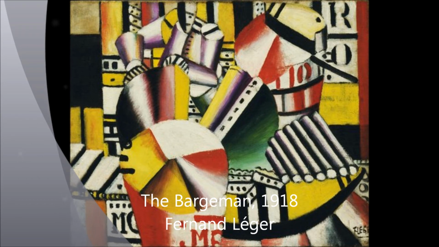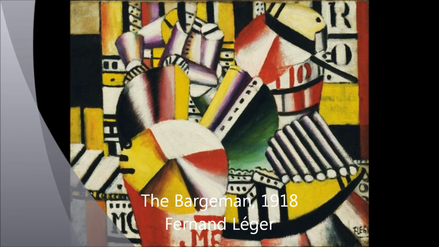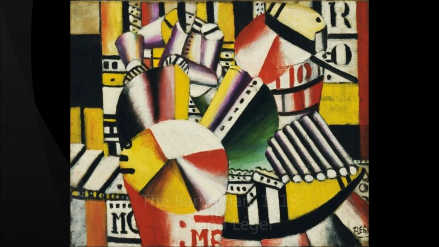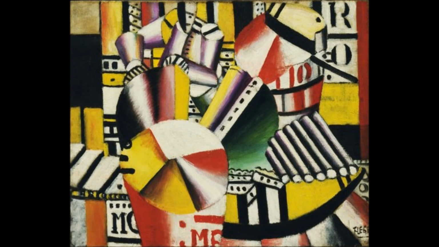The Bargeman, 1918, Fernand Léger, oil on canvas. Léger preferred to use lots of color. Léger also incorporated additional shapes such as cones and cylinders in his work. The Bargeman illustrates how Léger worked to capture movement in his art.